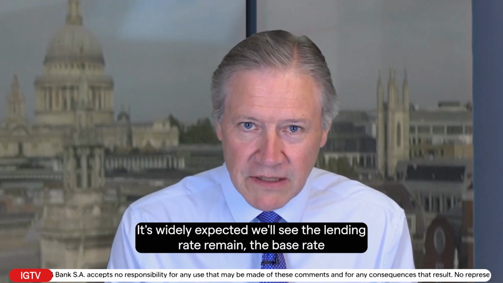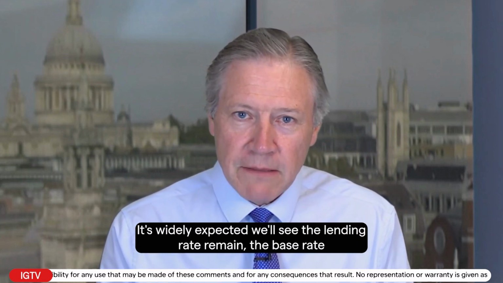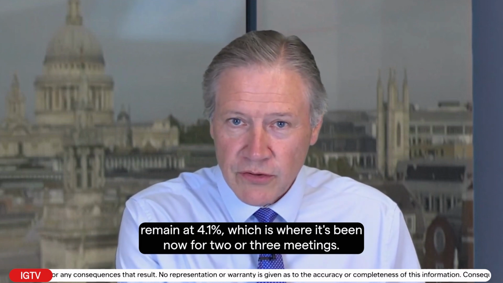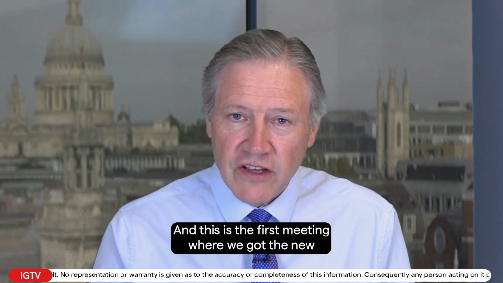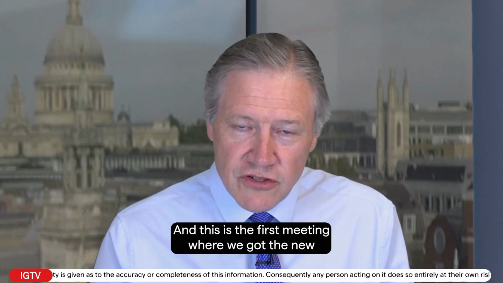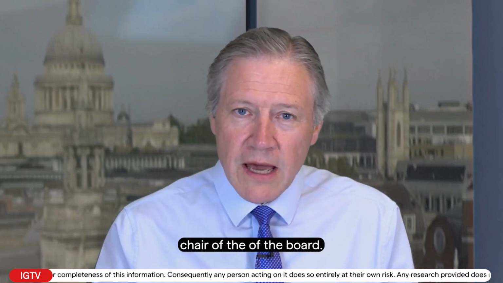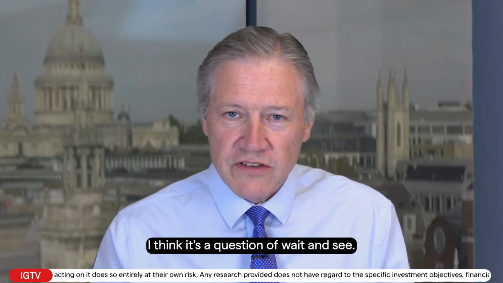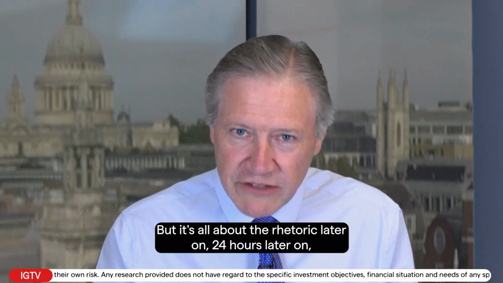It's widely expected we'll see their lending rate, the base rate, remain at 4.1%, which is where it's been now for two or three meetings. And this is the first meeting where we've got the new chair of the board. But she's unlikely, I don't think, necessarily to push for any move. I think it's a question of wait and see, but it's all about the rhetoric.